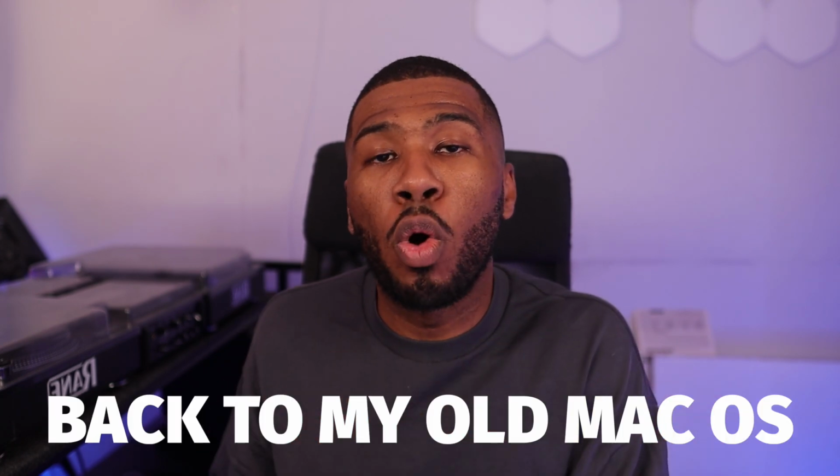Now the reason why I didn't use this method to get back my entire music library is because I actually was updating my Mac OS. Now if I was to use the latest Time Machine backup, it would have taken me back to my old Mac OS, and I didn't really want that. So now we're going to move on to the second way I could have restored my music library.